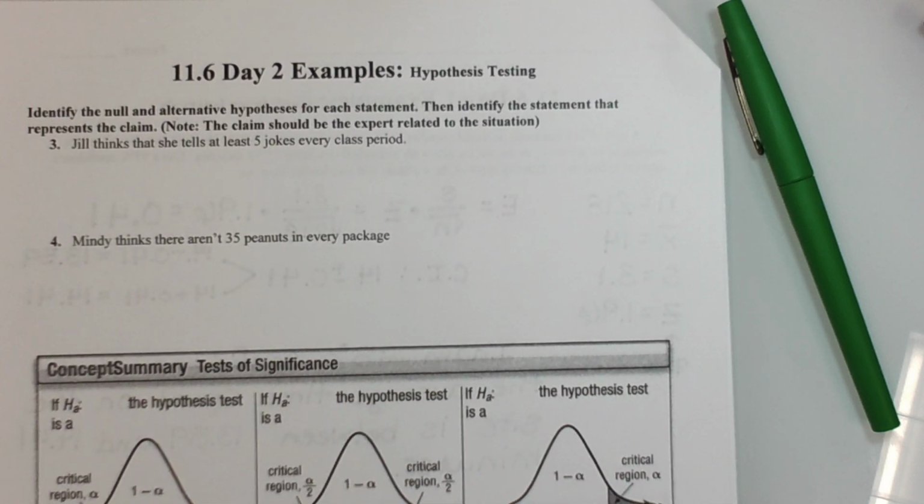Okay. So the first thing we're going to practice a little bit on is just identifying the hypotheses.